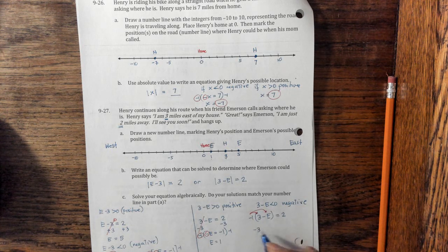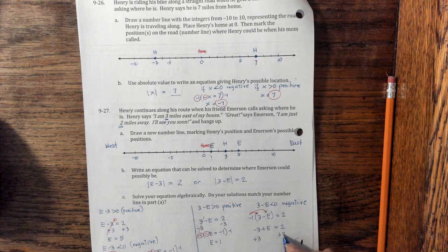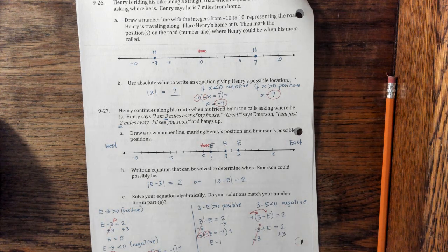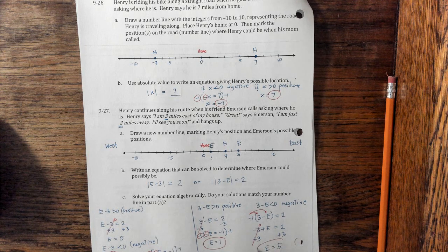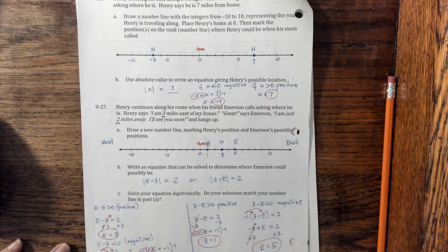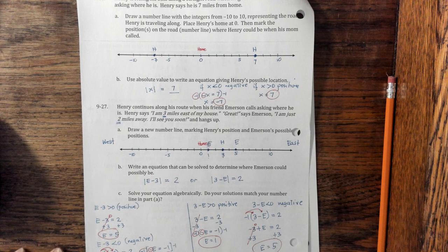It will become negative 3, and this will become positive E, is equal to 2. We add 3 on both sides. We cancel positive and negative 3 because that is equal to 0. And therefore, E is equal to 2 plus 3, which is 5. So again, we have the same answers, whether we use this equation or this equation.